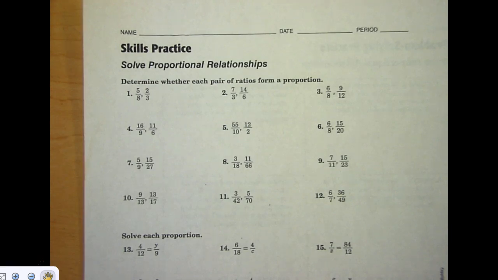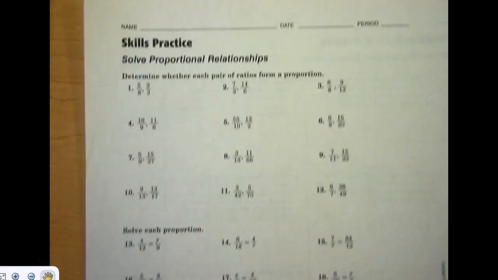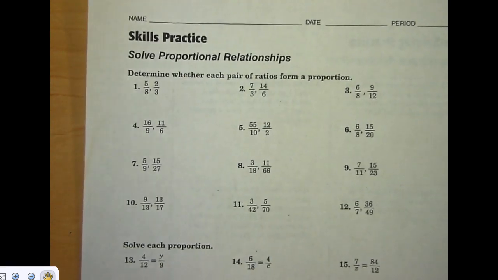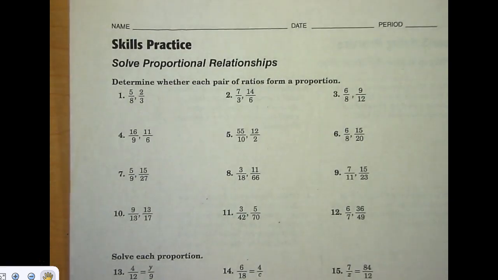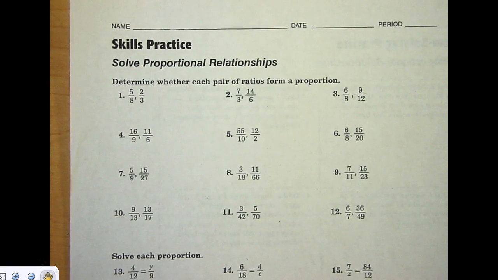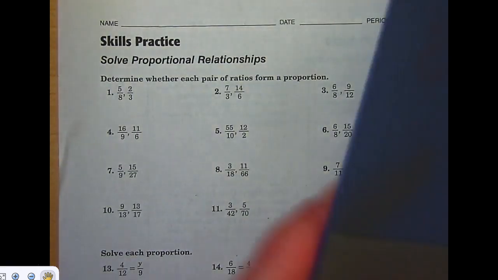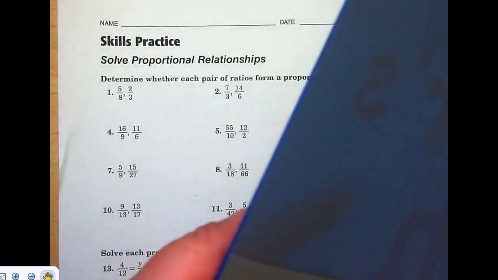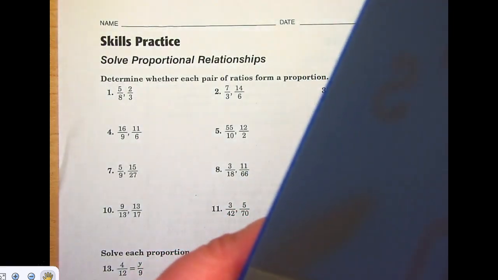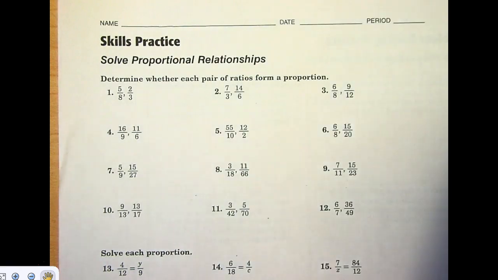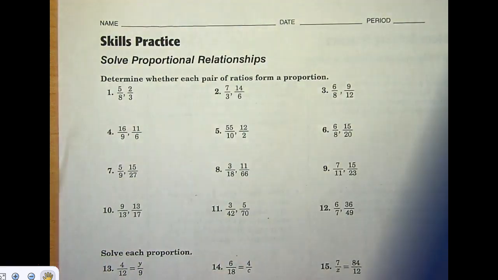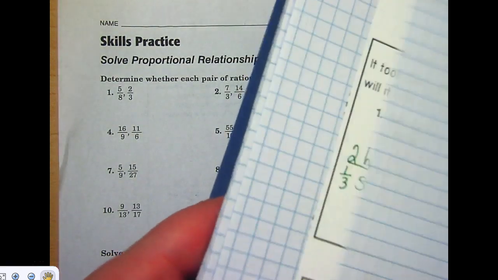All right, here we go. The top just says determine whether each pair of ratios form a proportion. So it means they might be proportional and they might not be proportional. So the other day we had 3 different methods for deciding if something formed a proportion. What page was that on? 53. 53 in your journal if you're having trouble.